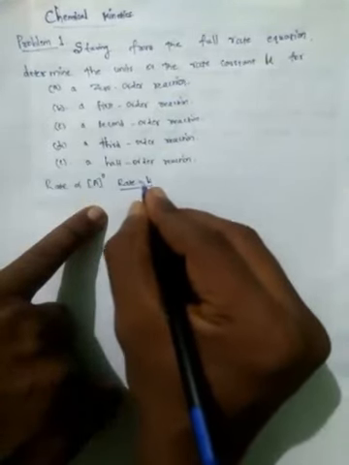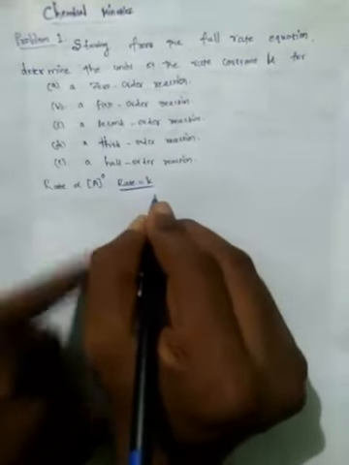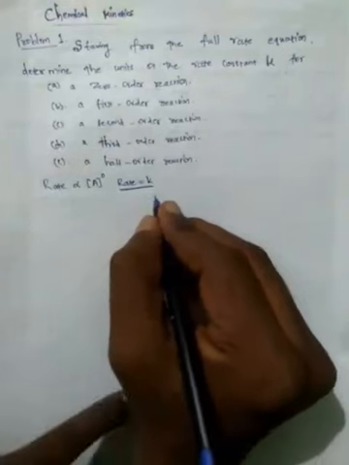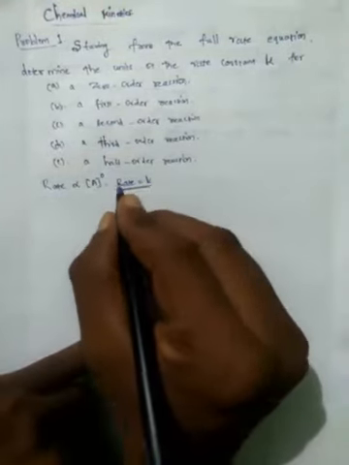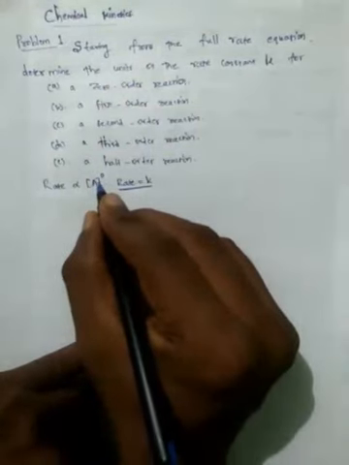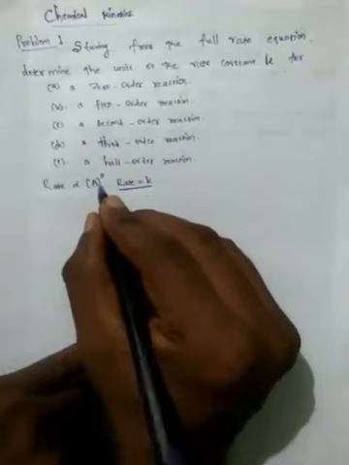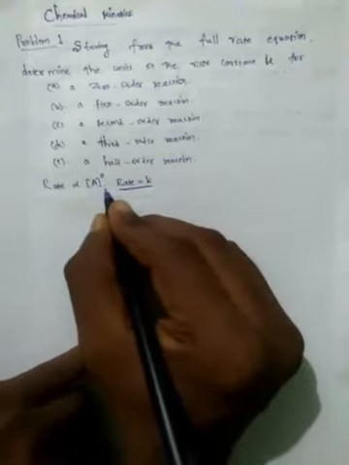This is the rate equation for a zero order reaction. What is order actually? Order is actually the sum of the powers of concentration terms in the rate law. That is the order we defined.